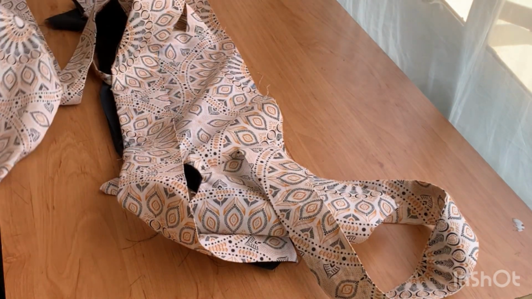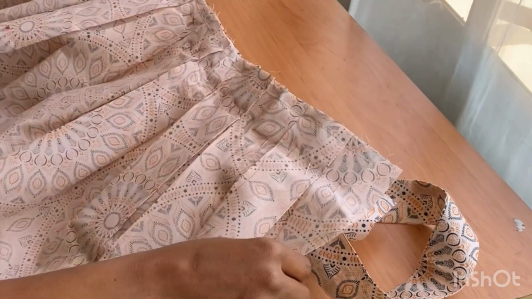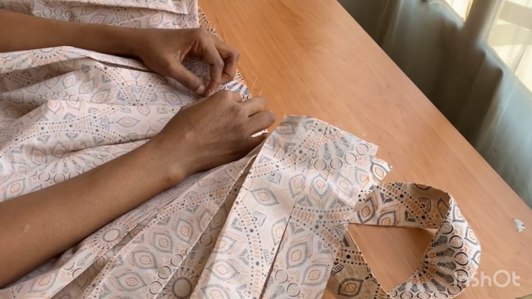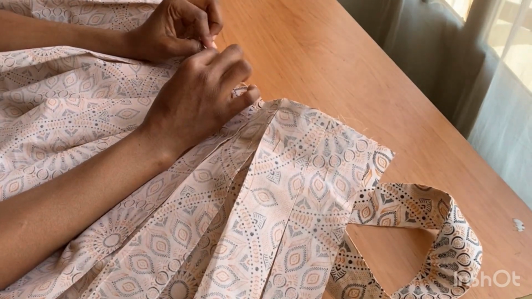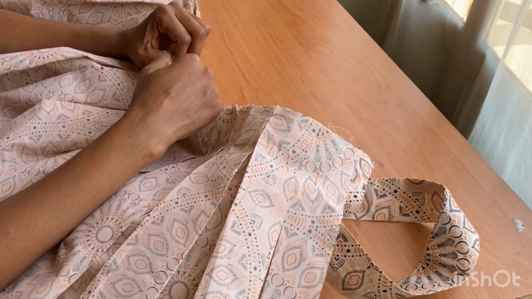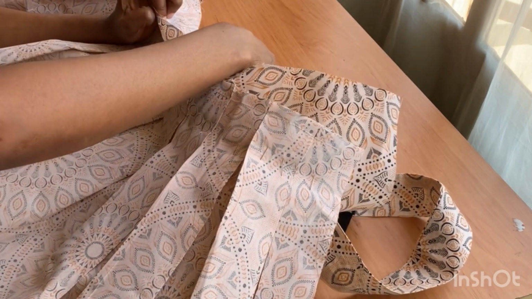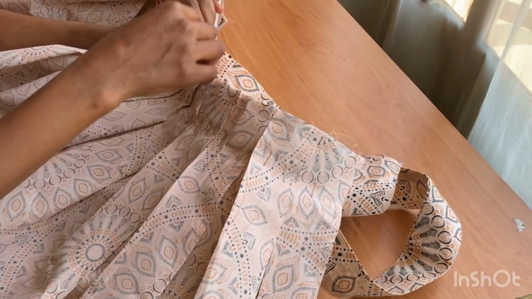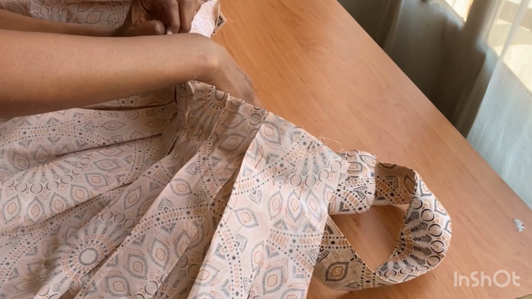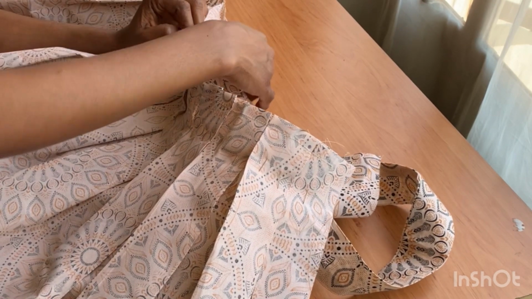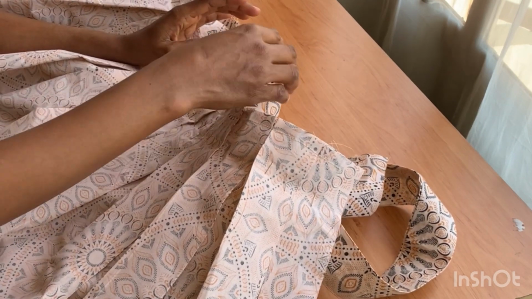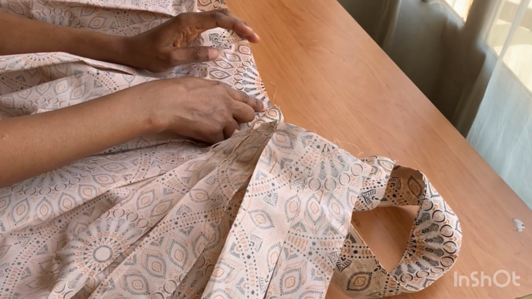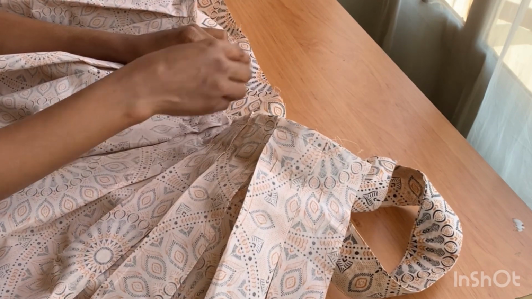Okay, we are joining it at the waist, right side facing each other. So you are joining only at the material. So we are also going to get the lining and also join. We're also going to get the skirt length of the lining and also join to the lining. So all you have to do is to mark the midpoint of your bodice and the midpoint of your skirt length.